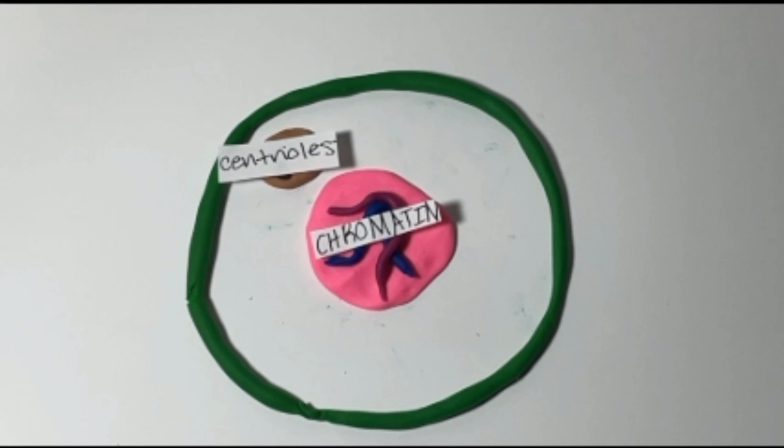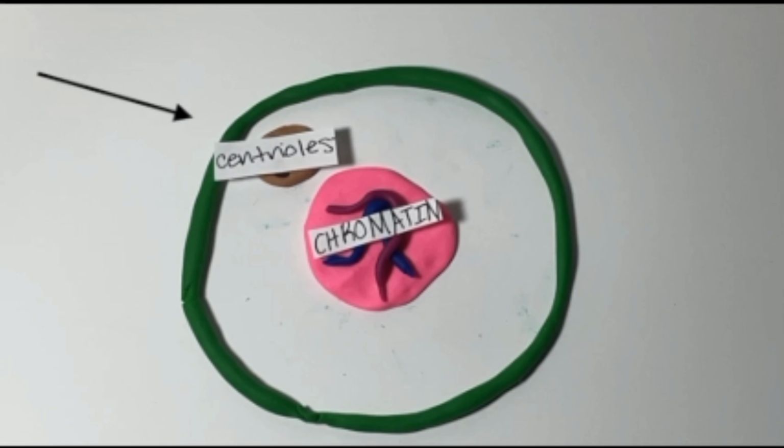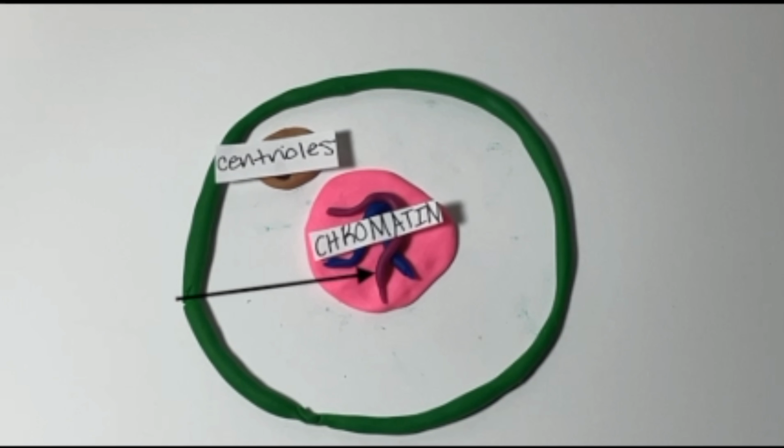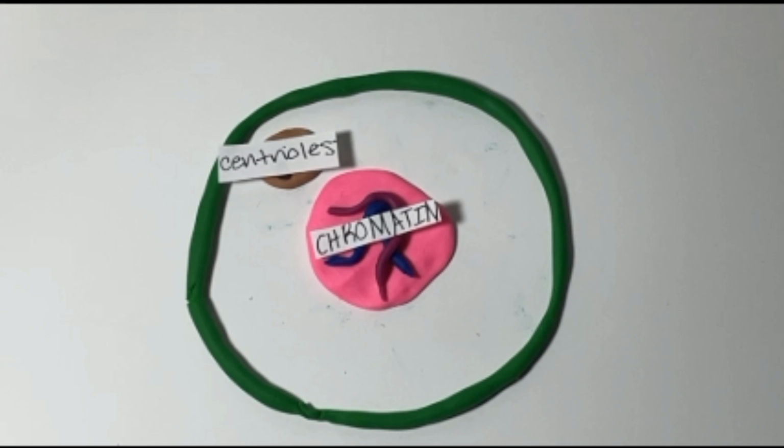To start us off, this is what the cell looked like as it was going through its functions during interphase. We have the centrioles right up here, and the material, which is composed of the cell's DNA, or chromatin, right here, surrounded by the nucleus.